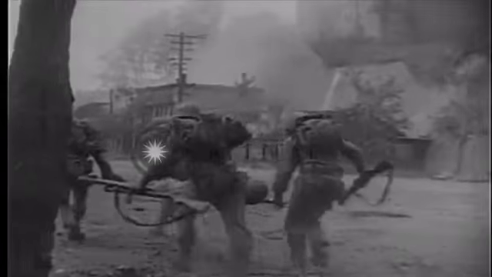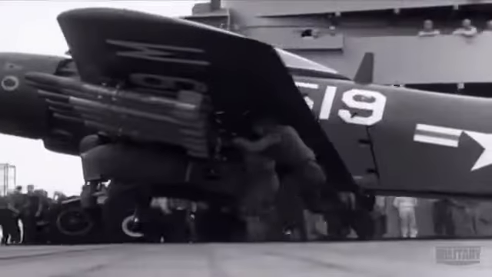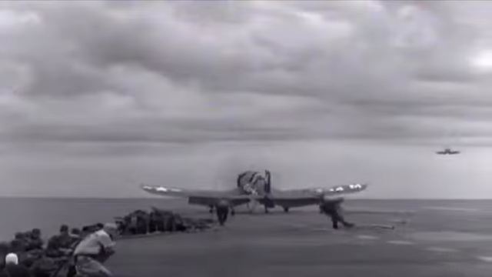MacArthur ordered his troops to defend Pusan until reinforcements arrived in August. Upon the arrival of reinforcements, MacArthur orchestrated an ambitious attack to now be on the offensive. On September 15th, the U.S. Marines attacked the North Koreans at Incheon, a port on the western coast of Korea. MacArthur crushed the North Korean army and was able to recapture Seoul, the capital of South Korea.